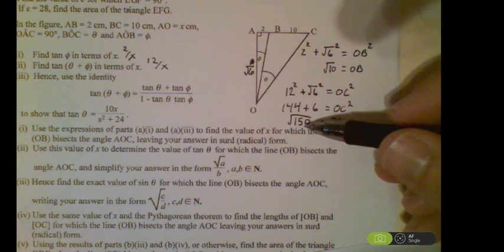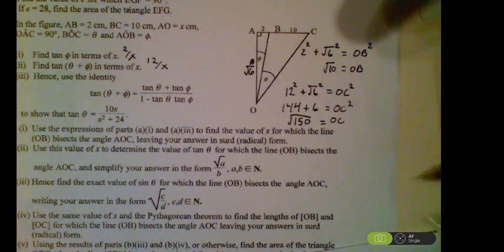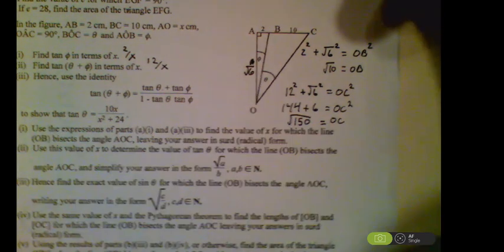If you did want to simplify that to become 5 rad 6, that would work as well. So either way would be an acceptable answer. So now moving on to the last part here.